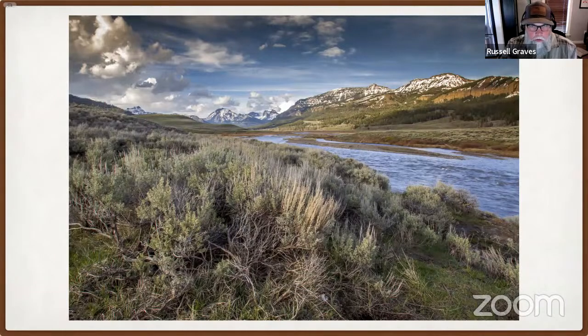So this is a picture of Soda Butte Creek. This is in Yellowstone. If you've been to Yellowstone before, this is right as you get up into the Lamar Valley, right as you pass those bathrooms before that road curves back and goes towards Cook City, Montana. And this is actually there.